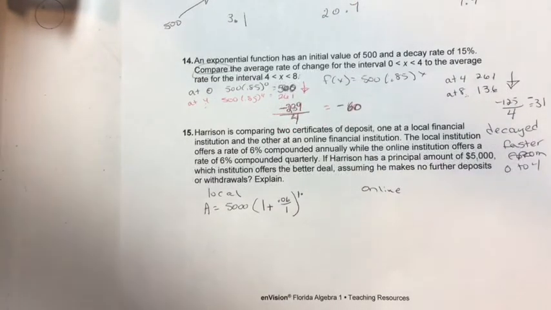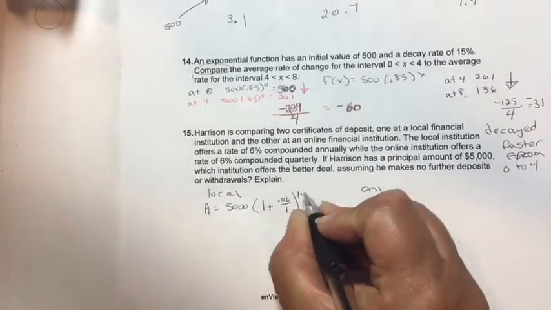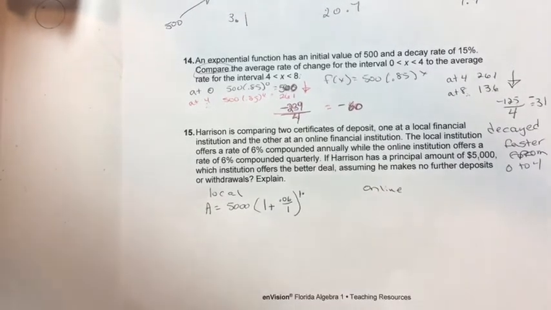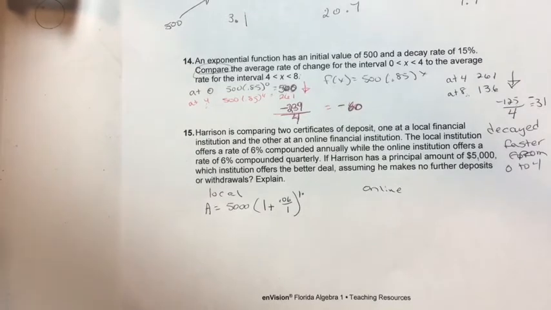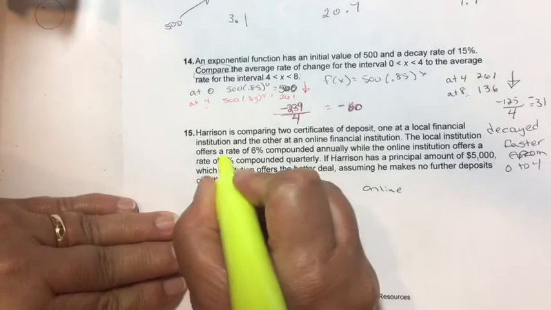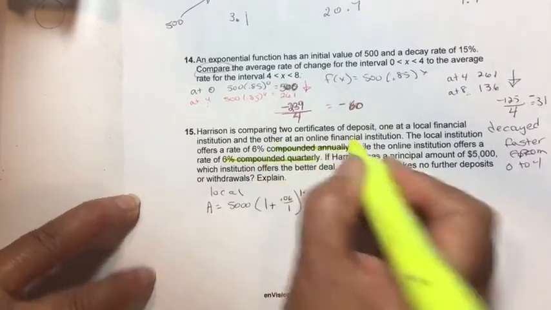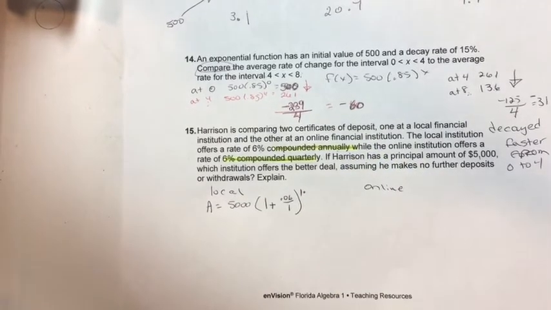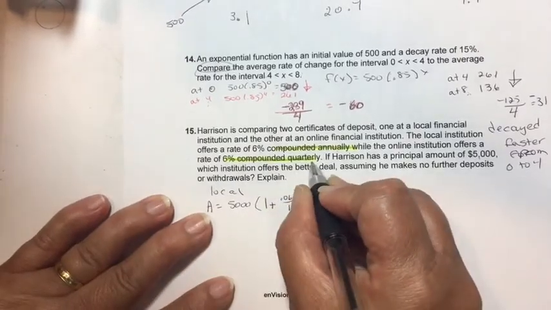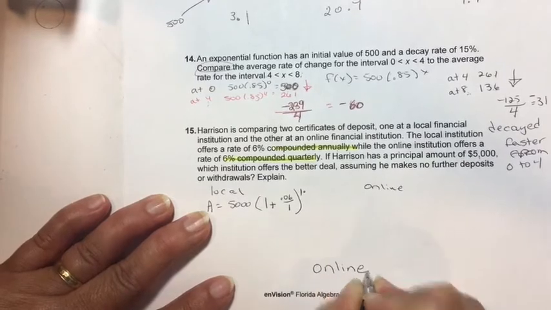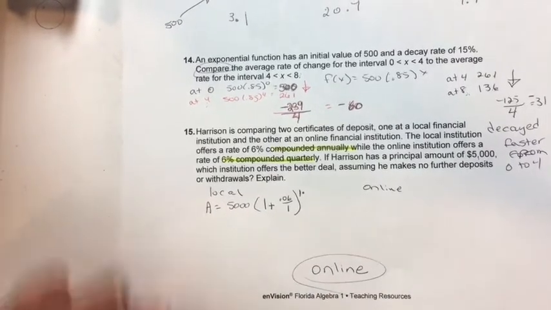Now, this problem didn't give us how long his investment is. And if we wanted a specific dollar amount, we would have to know. But if you think about it, compounding quarterly means you're going to get money 4 times a year, where annually only once. So the compound quarterly is automatically, we know, is going to be the better deal. Okay, and that's the online. So the answer is that the online institution is the best deal.